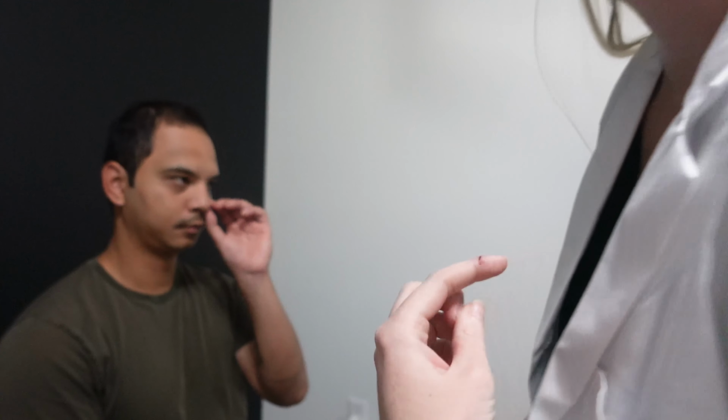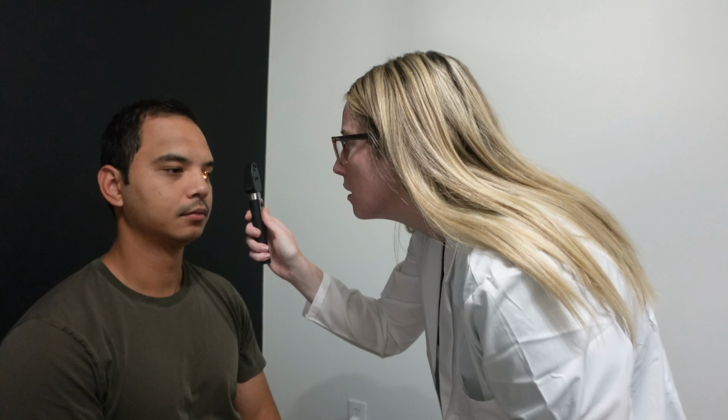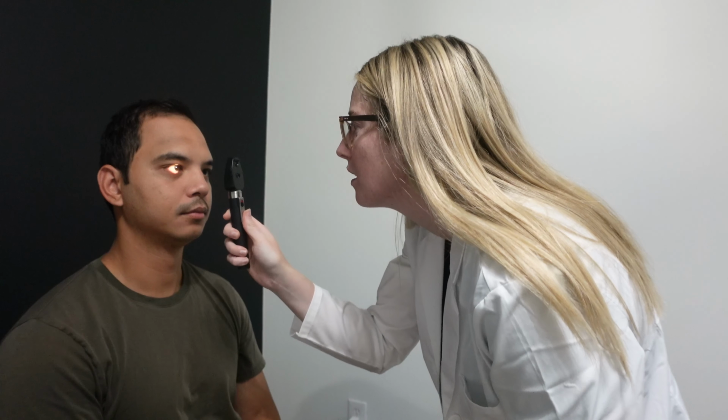Okay. And then cranial nerve 3 is the oculomotor, which will look at the constriction of the pupils. So I'm just going to shine a bright light in each eye and just notice the pupil constricting. So just look straight ahead again. And then it's going to be a bright light coming in. Okay, and then the other side, look up a little. Okay. All right, and his pupils were equal, round, and reactive to light.